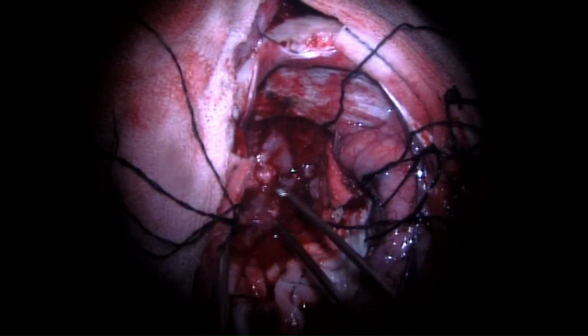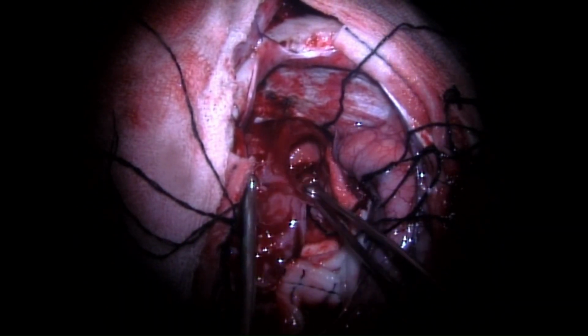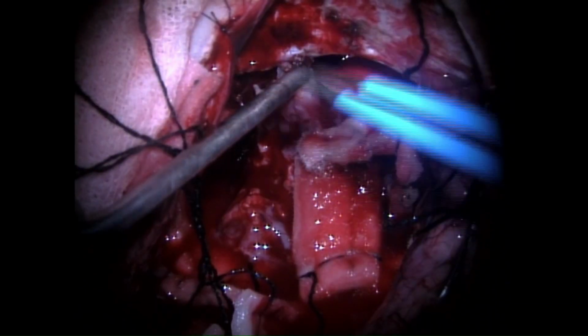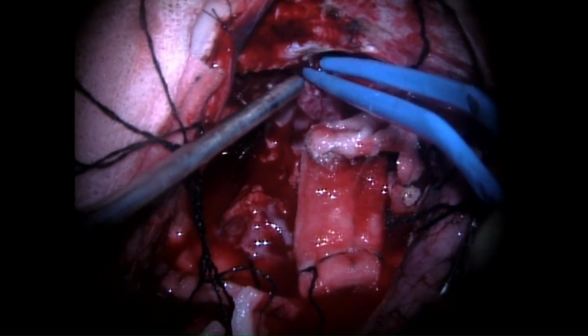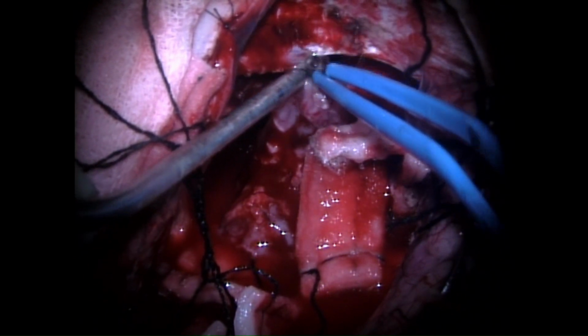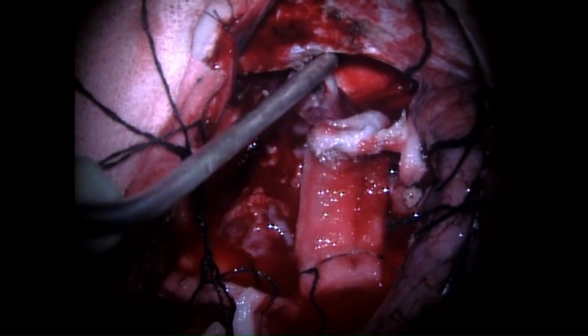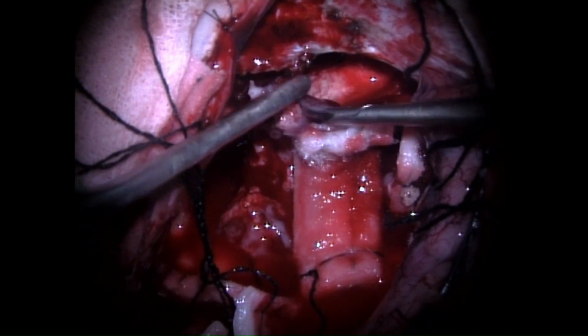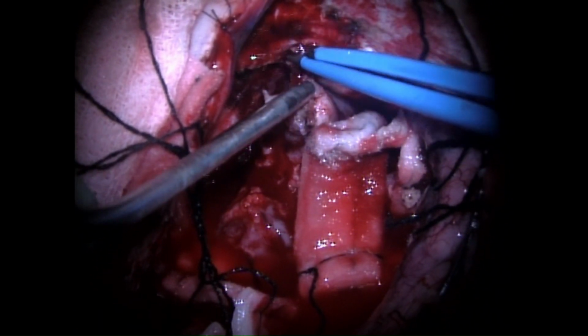Again, the tumor was delivered from underneath the falx, and this is the last part of the tumor as its attachment is being coagulated and cut in the region of the inferior sagittal sinus.